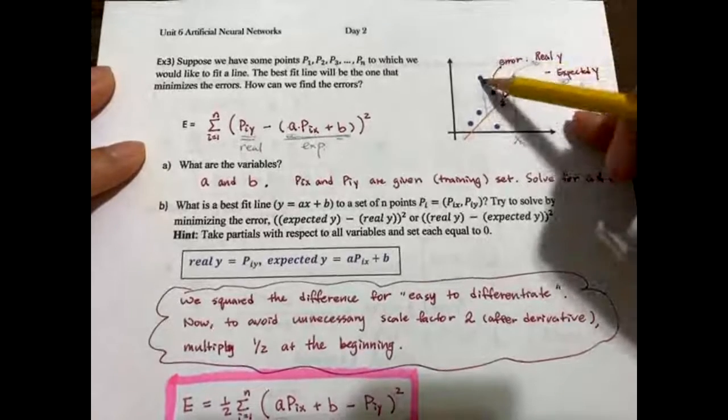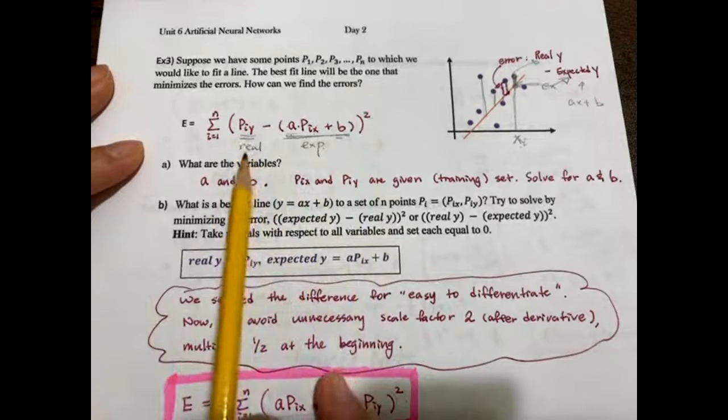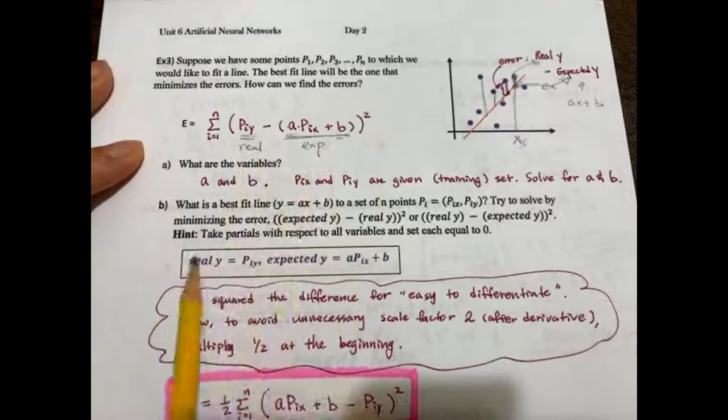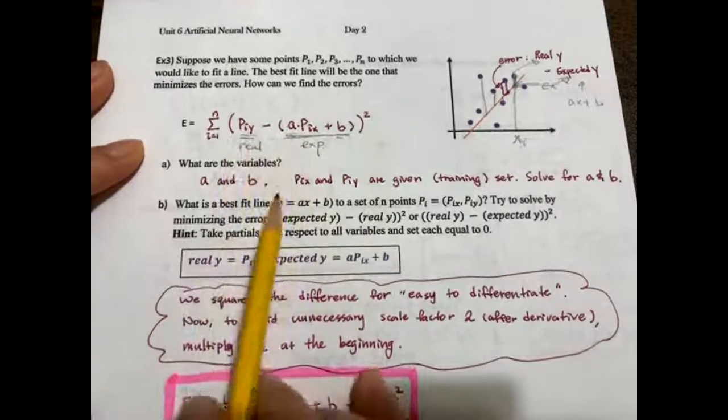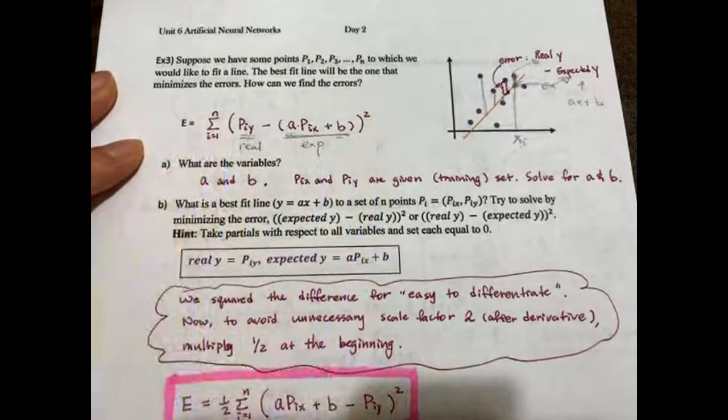When we find the difference, we can use absolute, but that is really hard to calculate when we want to use a derivative to find the minimum error. So we are going to use a square instead of absolute. So actually you can say real y value minus expected y value or expected y value minus real y value. The order really does not matter because we do square. Then we are going to calculate all the errors, the sum of all the errors.